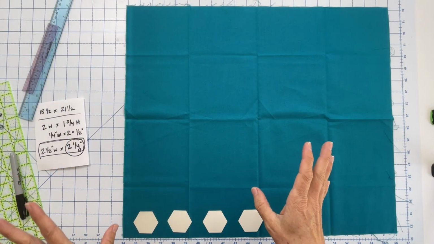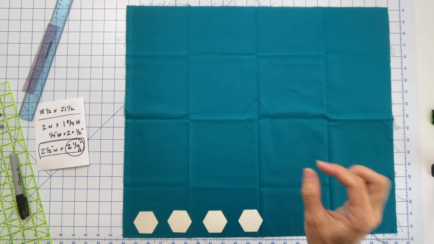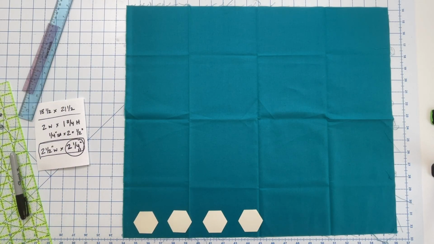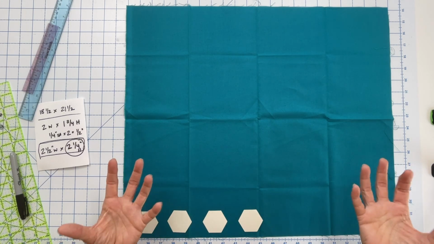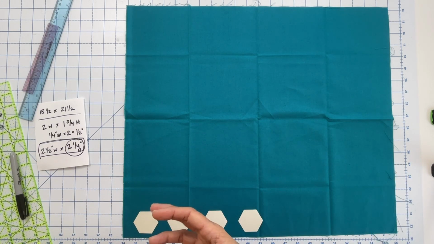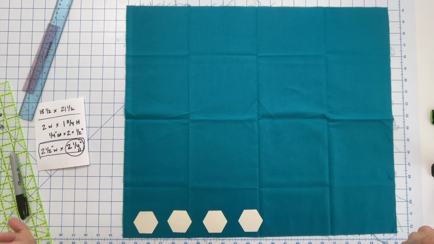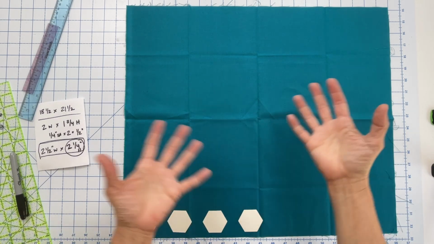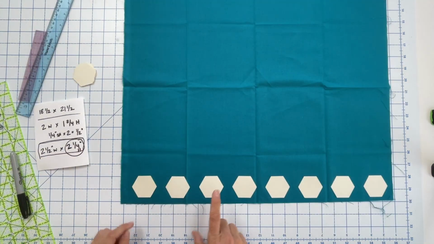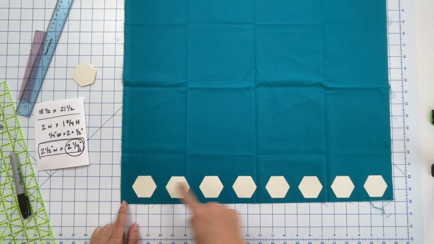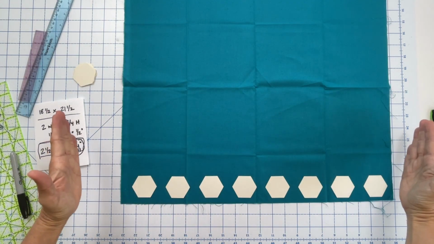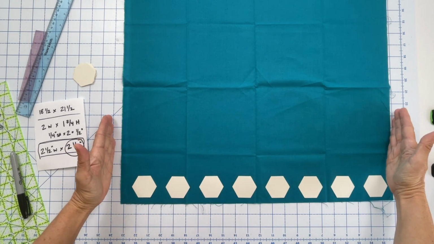All right, let's dive right in. Let's go ahead and get into the longer non-math version first so that you can see what I'm doing with the math. Because basically, we're doing the same exact thing, but one uses math and one is using space and geometry. What we need to do is figure out how many hexagons fit on the length of our fabric.